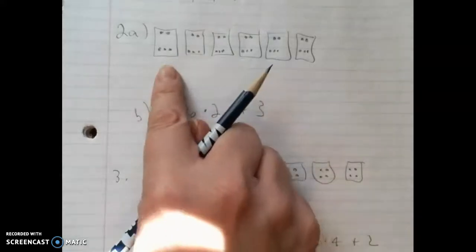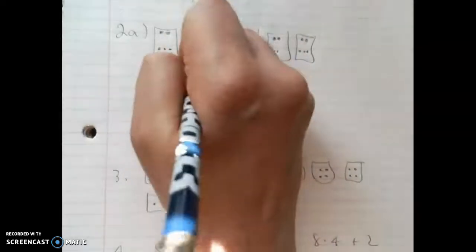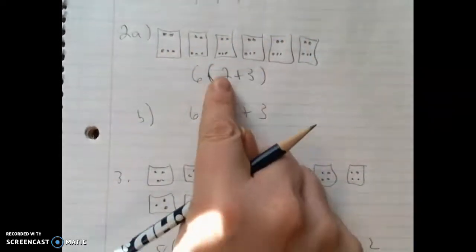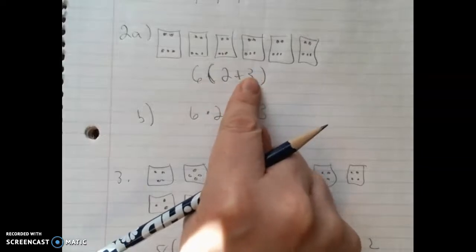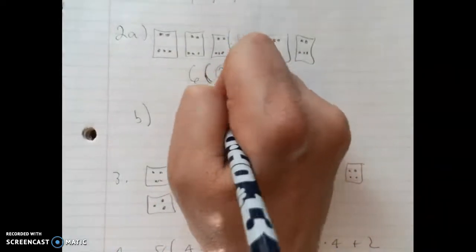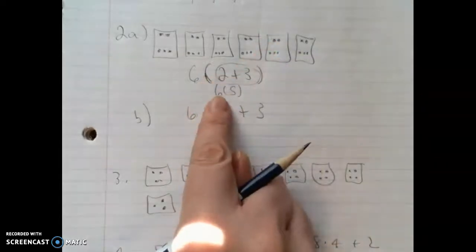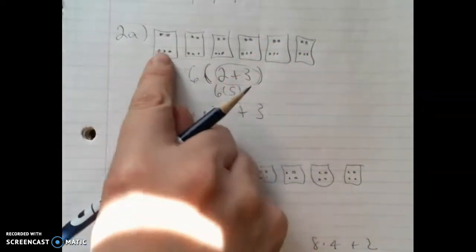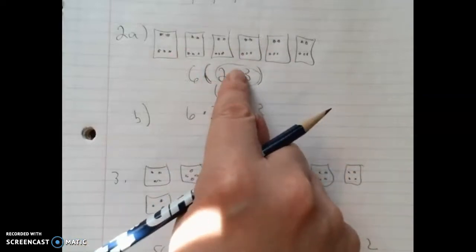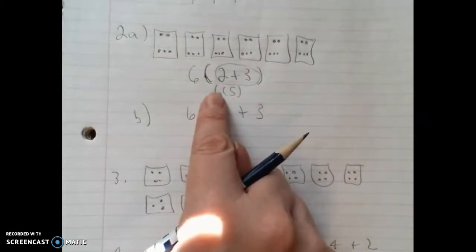All right. So if I look at this, I have 6 groups of 2 plus 3, and 2 adults and say 3 kids in the back seat. I need parentheses because I want to total up the people before I multiply by the 6 cars. So I need the parentheses because if I want to add that there's 5 people per car, I need parentheses to say to add first before I multiply by the 6.